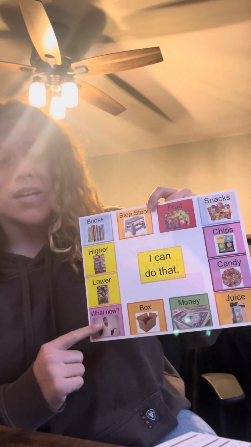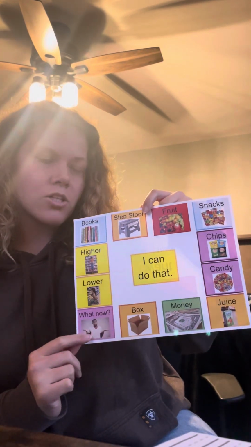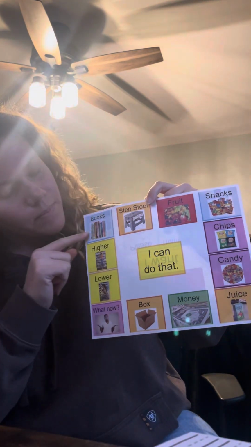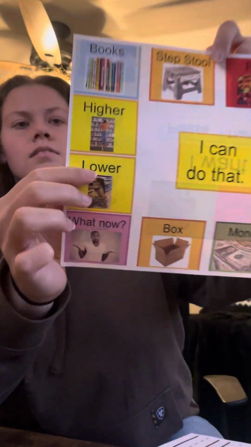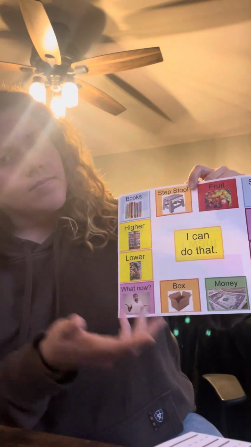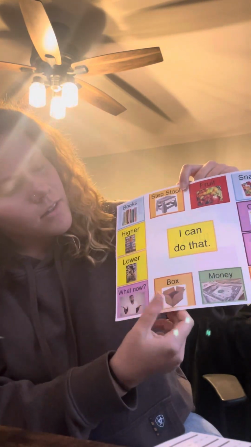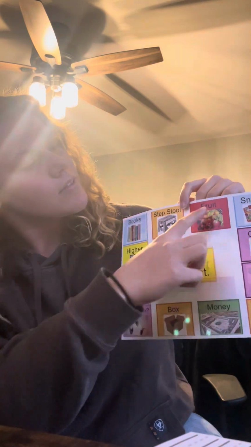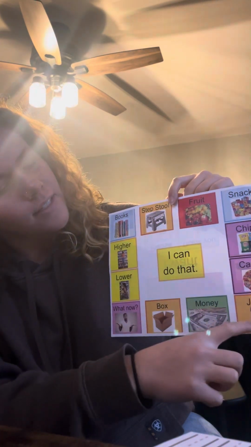And then also what now, like what else do you need me to do after I have completed this task? And then all of these are real photographs. He has step stool, books, higher and lower, which is a little difficult to see, at least on a camera. What now, as I said, box, and then we have fruit, snacks, chips, candy, juice, and money.